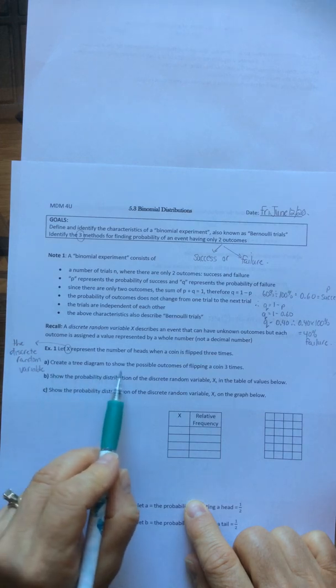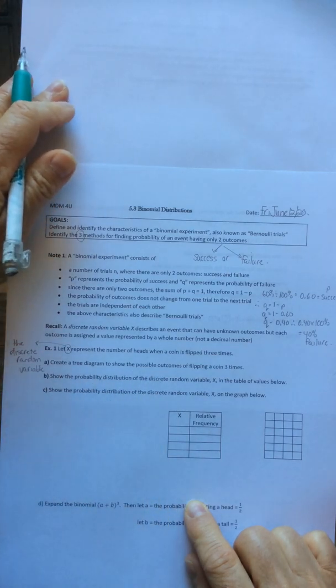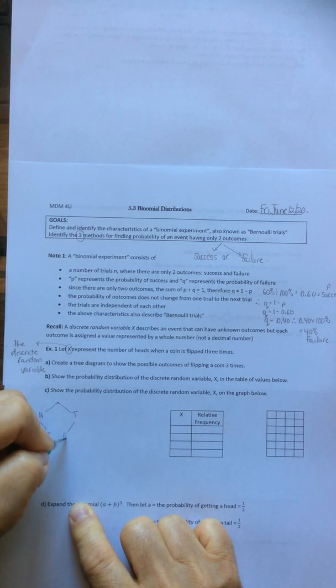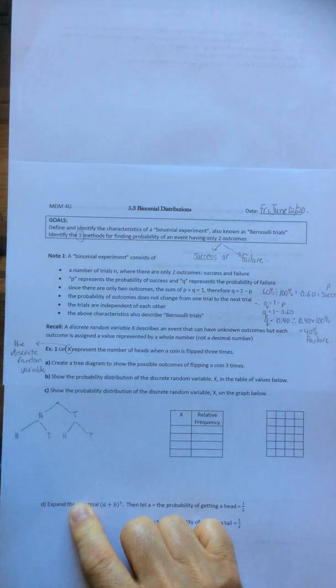Create a tree diagram to show the possible outcomes of flipping a coin 3 times. Okay, so there's the start. I get a head or I get a tail. I get a head or a tail, I get a head or a tail. Okay, so that's flip 1, that's flip number 2, and flip number 3.